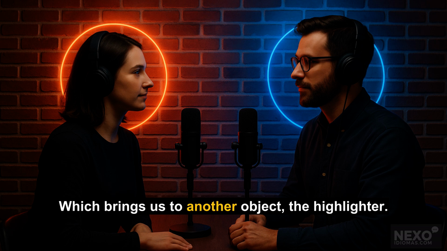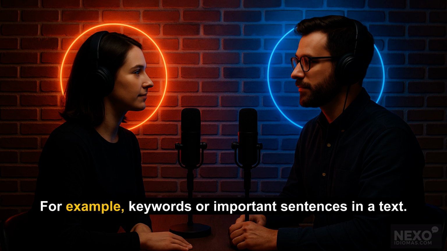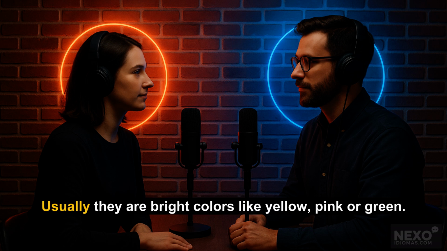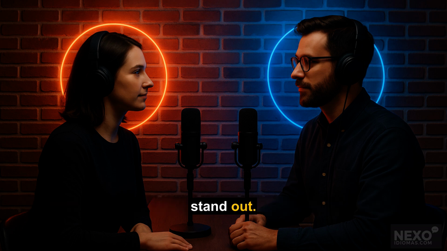Which brings us to another object, the highlighter. A highlighter is used to mark important information, for example, keywords or important sentences in a text. Usually they are bright colors like yellow, pink, or green. And they help you study more easily because important parts stand out.